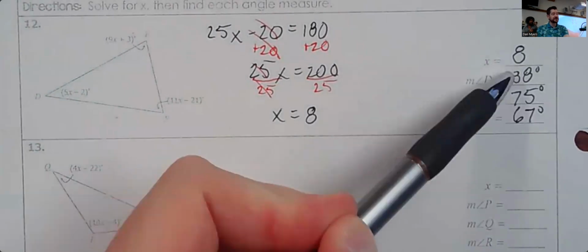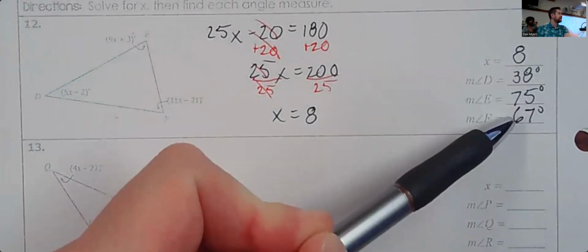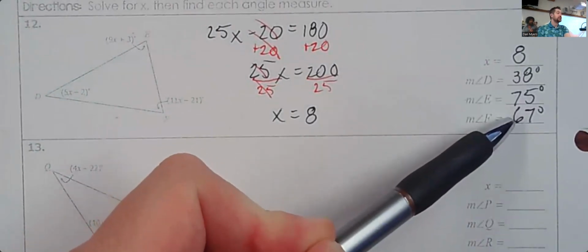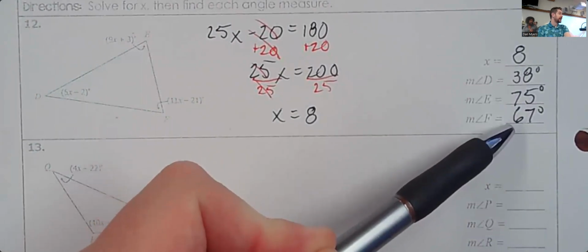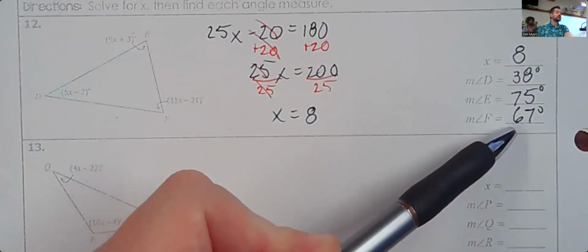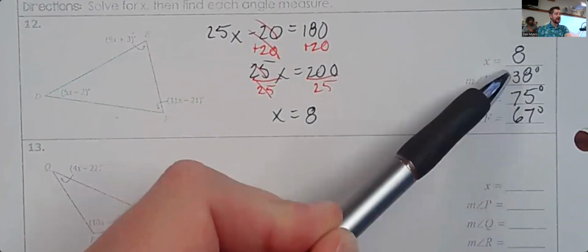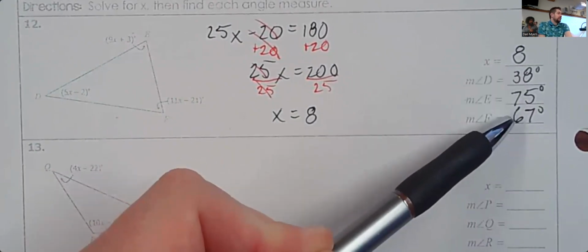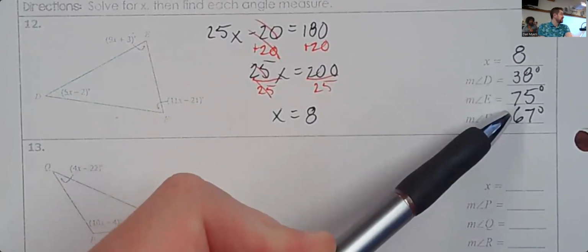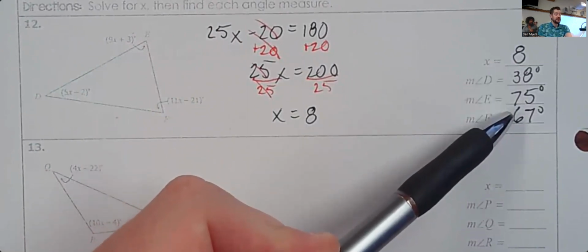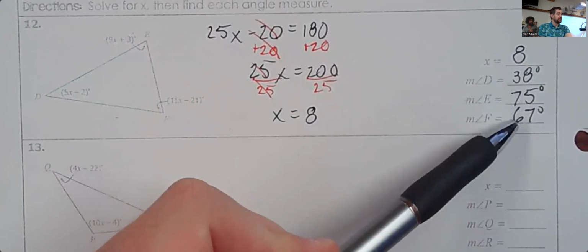Add up these three angles, 38, 75, and 67. What should you get? You should get 180. Do you get 180? Yeah, it's a really easy way to check your answer. Because once you have these angles here, if these three don't add up to equal 180, something went wrong. But if they add up to equal 180, chances are you did it exactly the way you needed to. And those ones add up to 180.